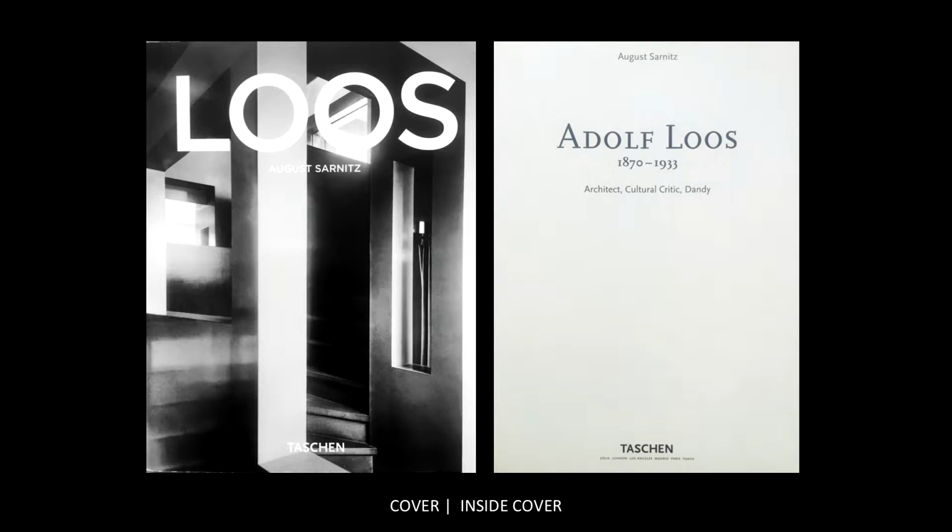Here I'm showing you an example. Of course, this is a publication of the renowned architect Adolf Loos, but it's an example of, let's say, a cover, an overall cover seen here on the left, and an interior cover seen here on my right. On the left, you'll see that the last name is spelled up at the top, overlaid over a black and white image of one of Loos's interiors. On the interior, you'll see that the name is spelled out in a different typeface with a subtitle for the text, and of course the name of the publisher at the bottom.